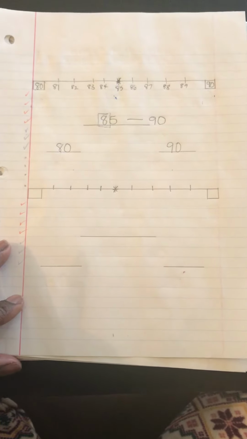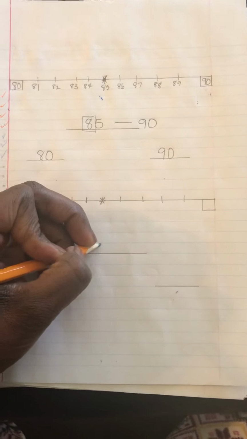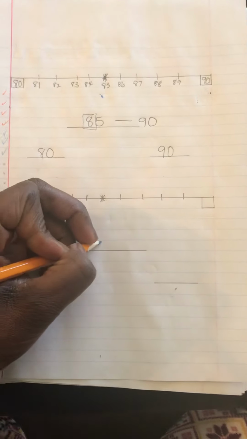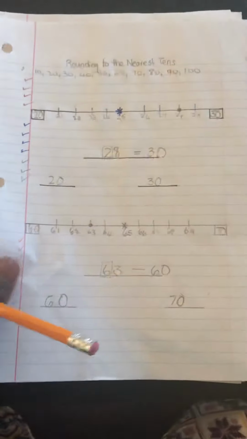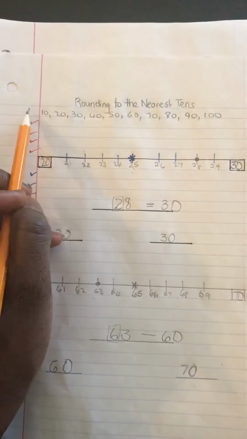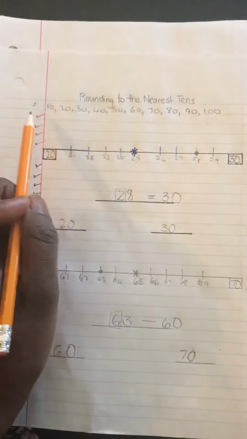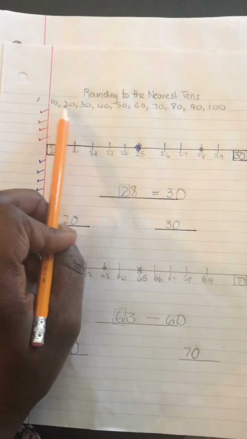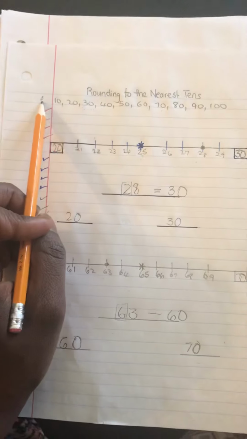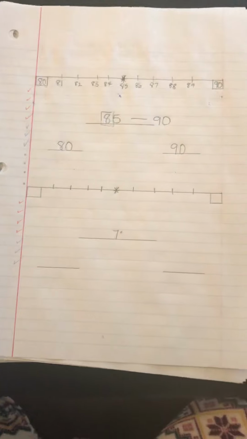Let's use the number 7. This one might seem a little tricky, but in the same way, remember when we were talking about rounding, we need to start from 0. So 0, 10, 20, 30, 40, 50, 60, 70, 80, 90, 100. Which tens does the digit 7 fall between? Definitely not here, because 10 to 20 does not have 7 anywhere there. So it has to be from 0 to 10. That might be a little tricky, but I promise you with practice, you will get it.